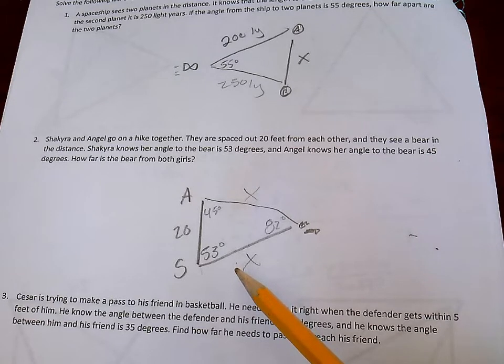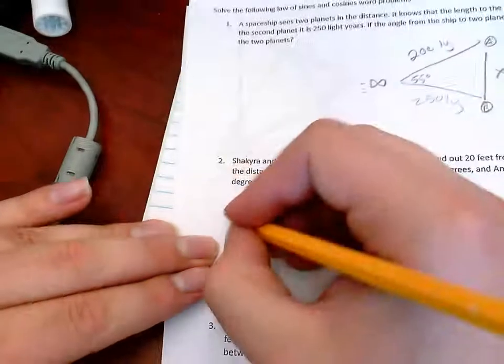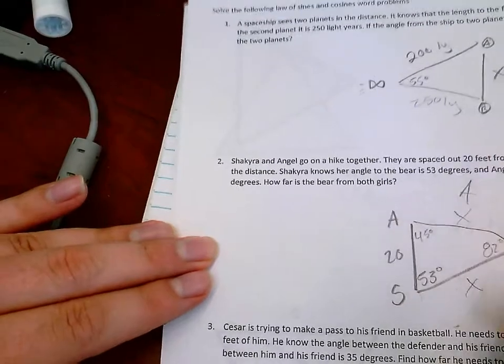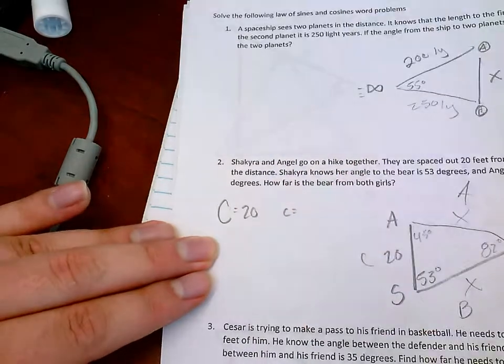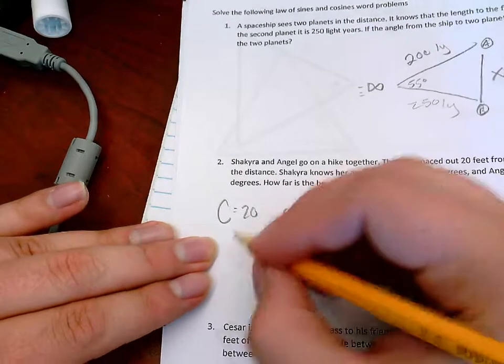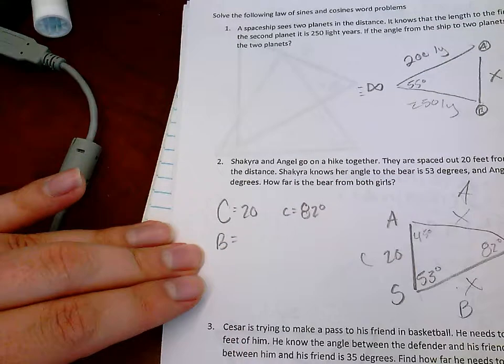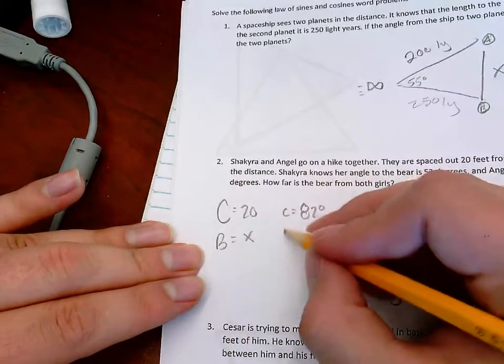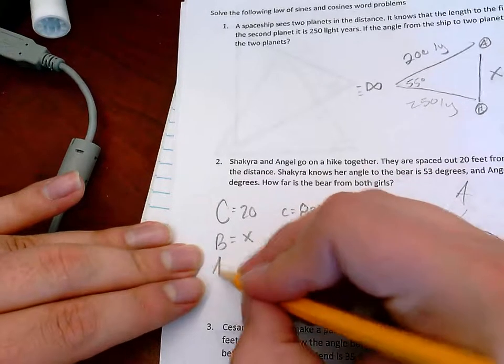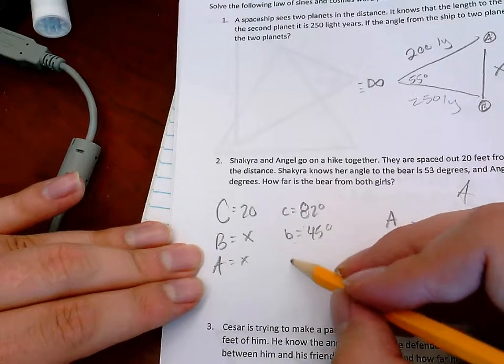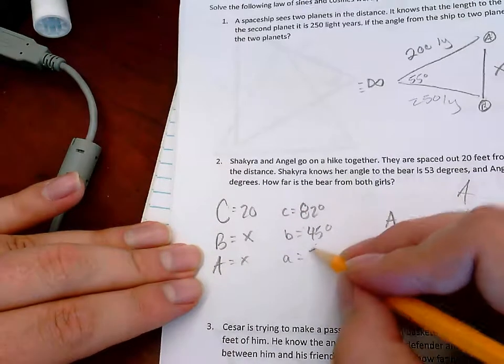Honestly, I'm going to do this really quickly just to show you the answers, just in case you're trying to figure that out, but that's all I'm going to do. So I'm just going to set these up. I'm going to call this side A, this side B, this side C. I know big C is 20, little c is 82 degrees, big B is X, little b is 45 degrees, big A is also X, and little a is 53 degrees.